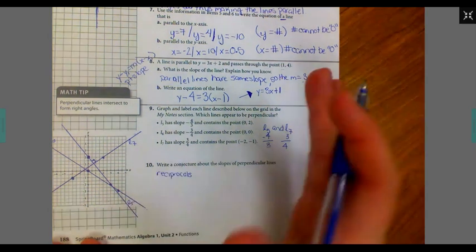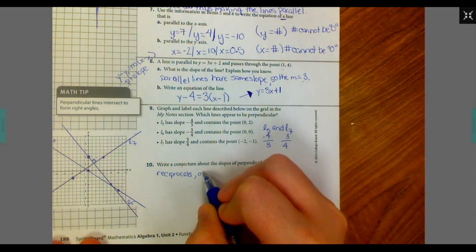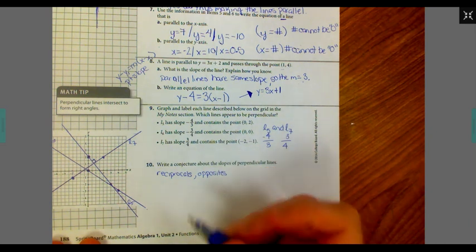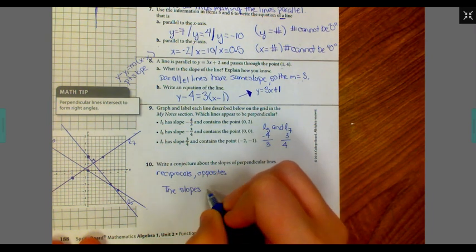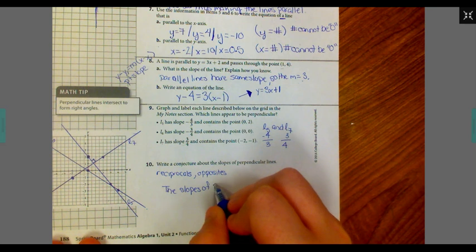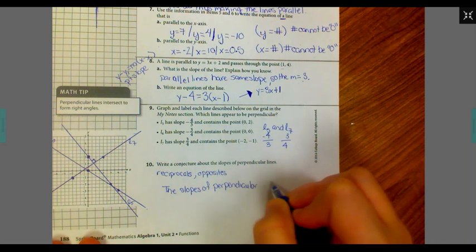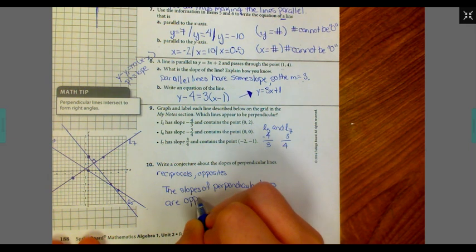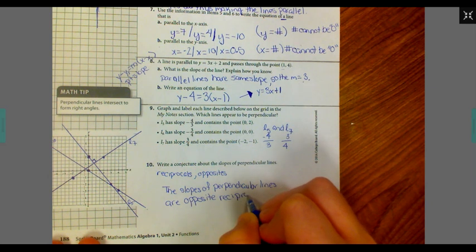I also noticed that one line is positive, the other line is negative. So they are opposites of one another. The slopes are opposite reciprocals.